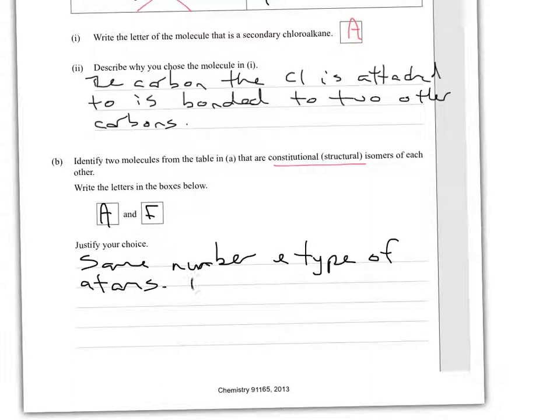Both have four carbons, one chlorine and 9 hydrogens, and they are bonded together differently.